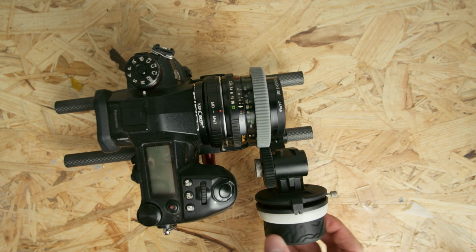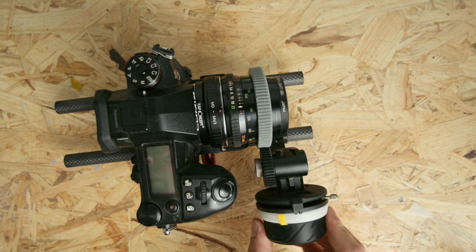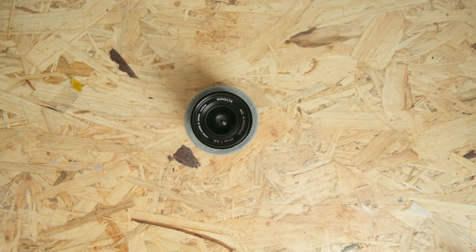If you have trouble getting your gear on the lens, then you can try using a heat gun or a hairdryer to warm it up and make it more elastic. Just a little bit, then as it cools down it will shrink a bit and you get a nice tight fit with your lens. Right, that's it.